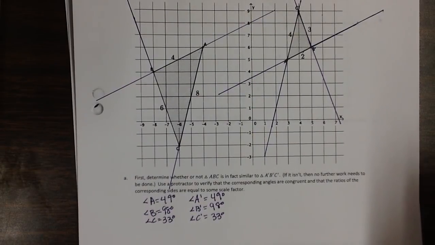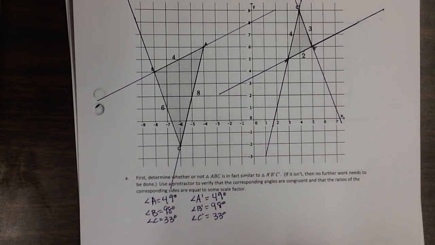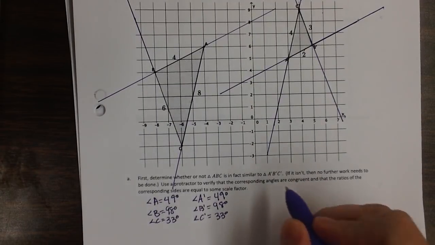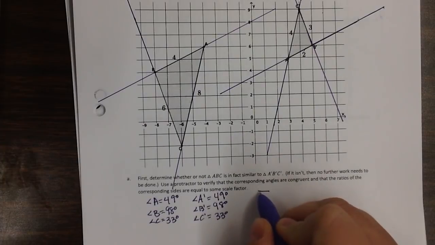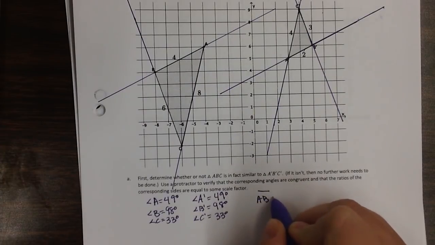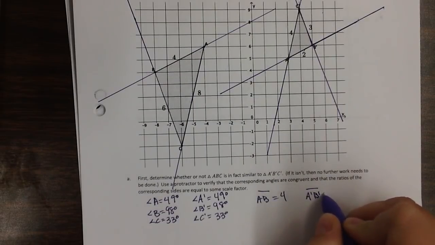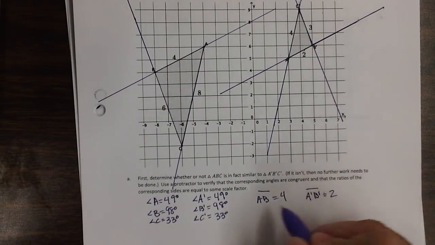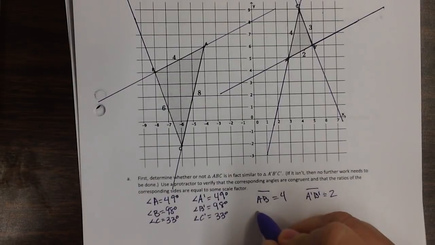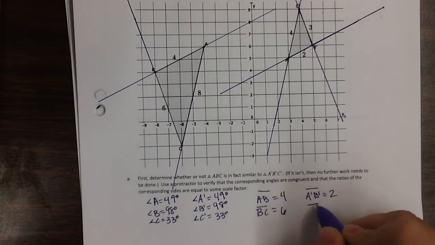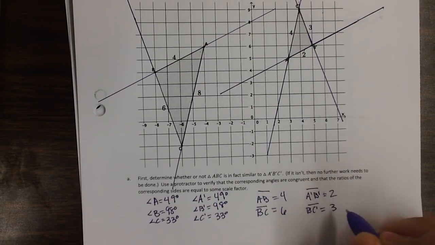Okay, so then we're going to look at our sides. I'm going to look at corresponding sides. So side AB equals 4. Side A prime, B prime is 2. Side BC is 6. B prime, C prime is 3.